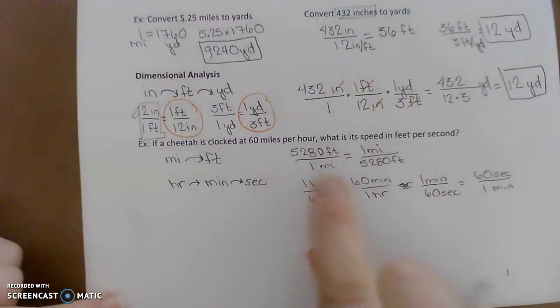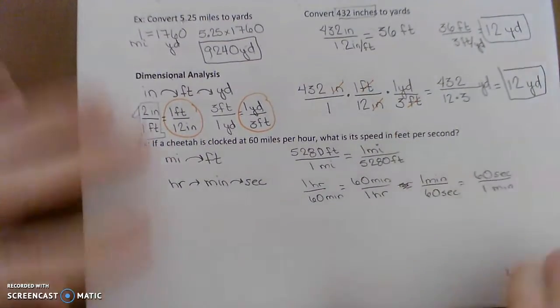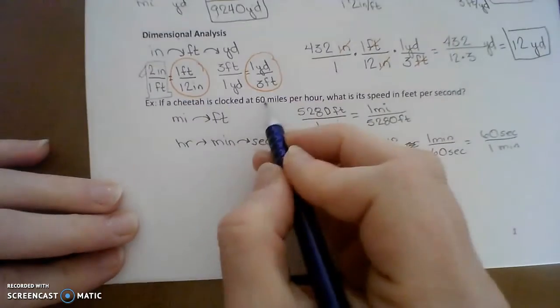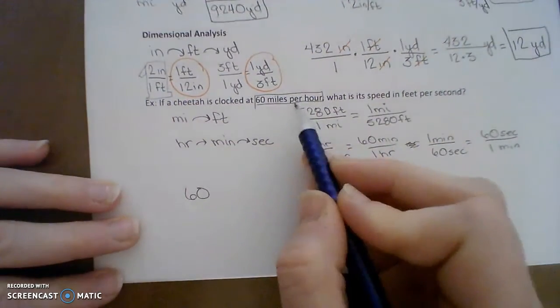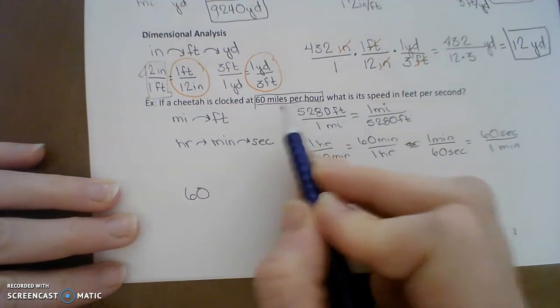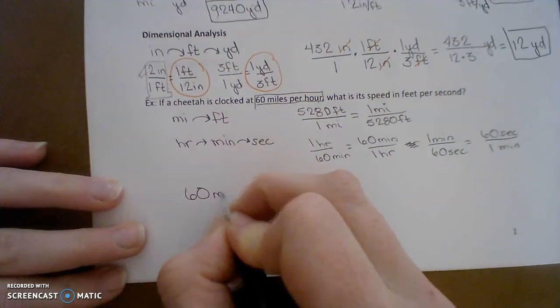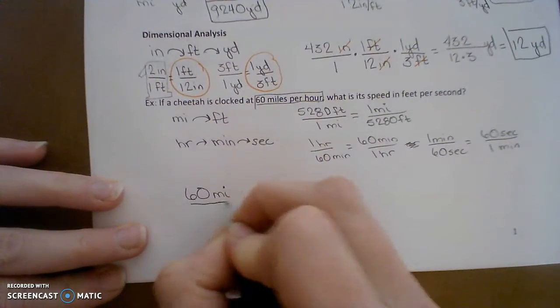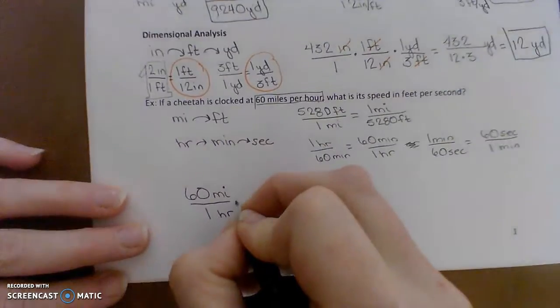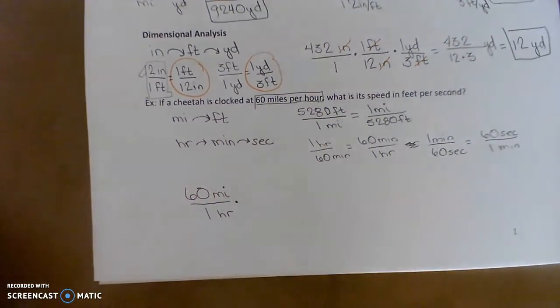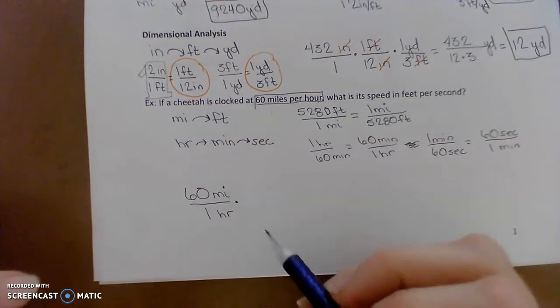All right, now that I have the conversion factors right there in front of me, let me start with my original amount, which is 60 miles per hour. And again, you can think of that as a fraction. This is like 60 miles for every 1 hour. And now let me start converting miles to feet.